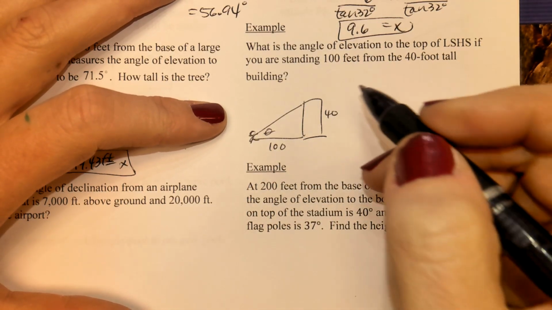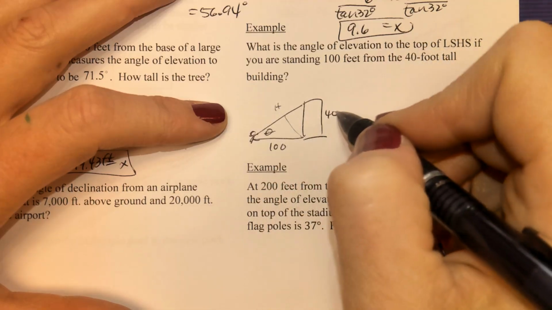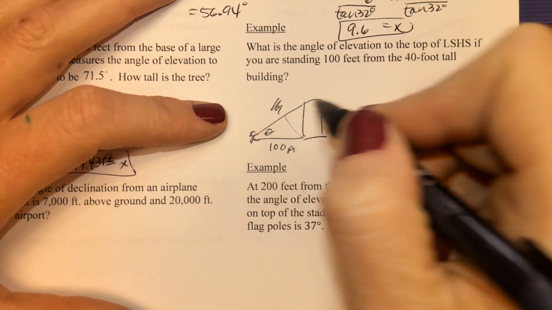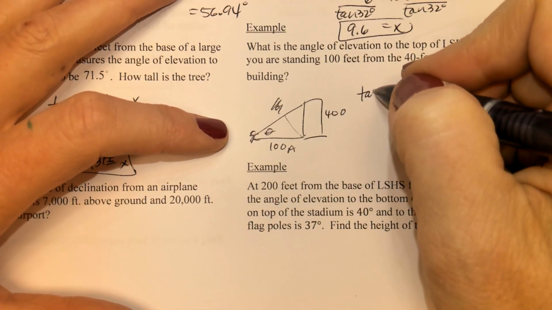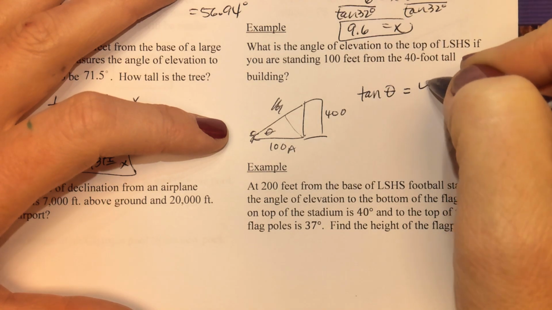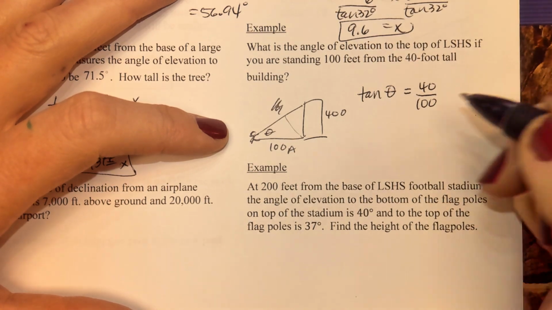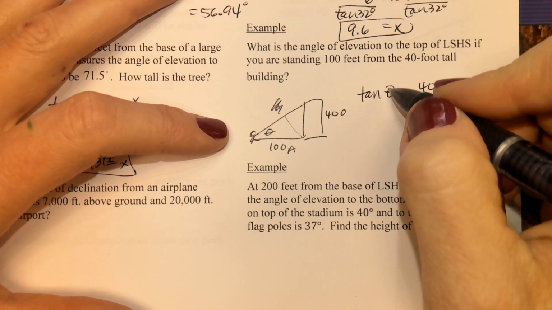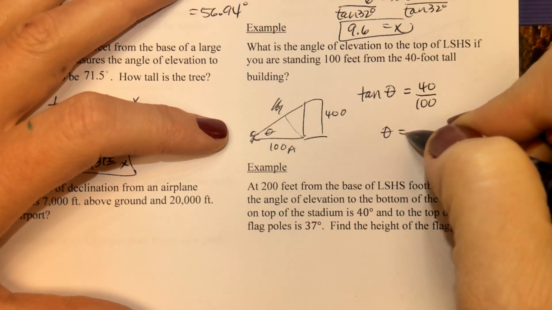So I've got hypotenuse, opposite, adjacent, nothing there. So we're doing a tangent. Don't know my angle, so tan theta equals 40 over 100. In order to get theta by itself, I got to get rid of the tangent, which means I am inversing.